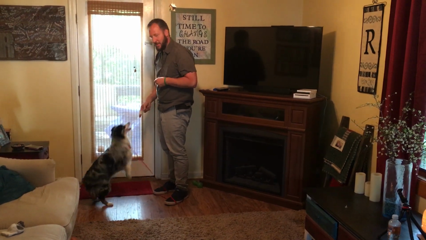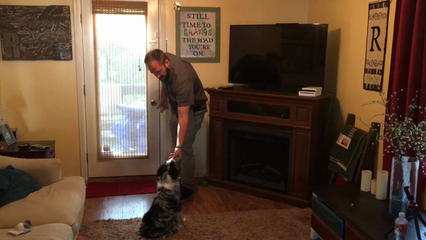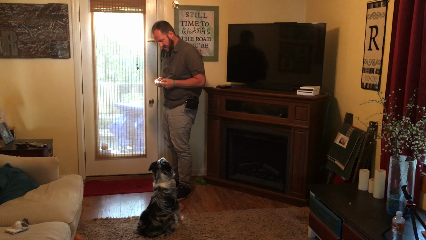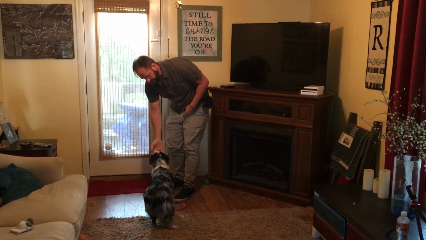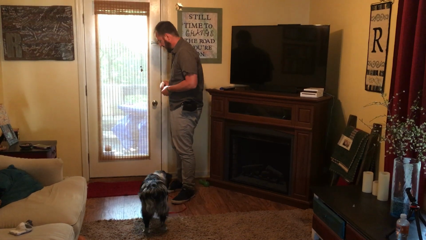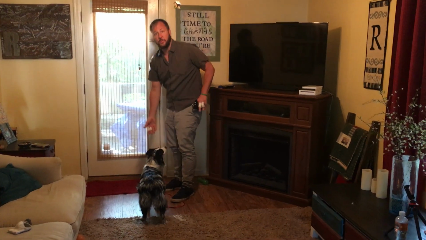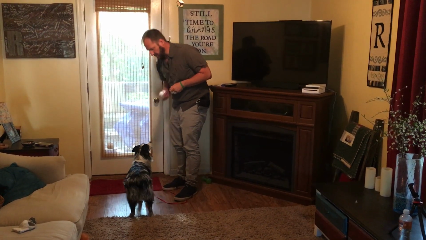See how now she came over here? After she hears the sound, she gets a reward. Next time I'm going to make her actually come towards the door a little bit to get it. Just a little bit. And then she gets to move further away. And this time she has to come a little bit closer. Oh, I'll pay that. She came up closer on her own.